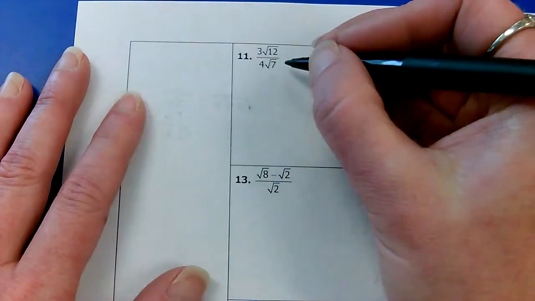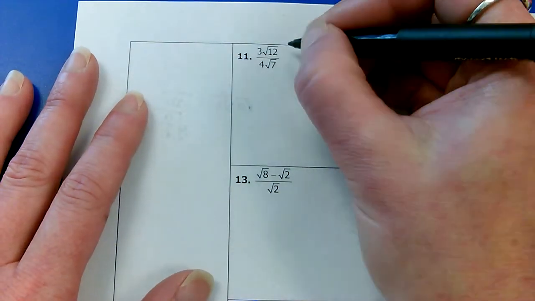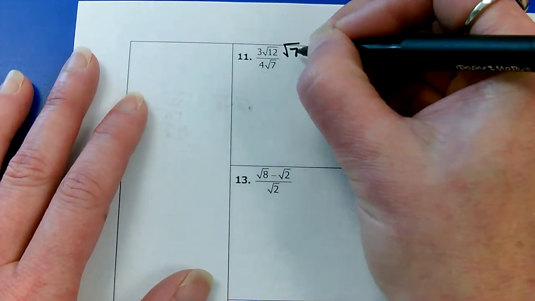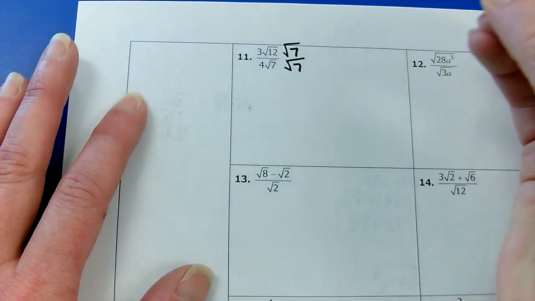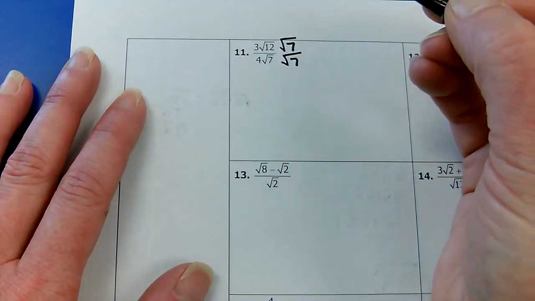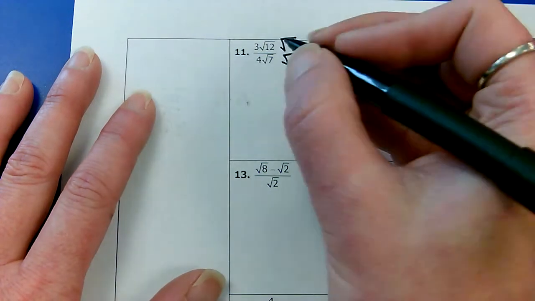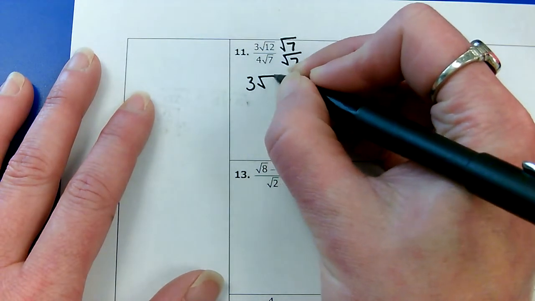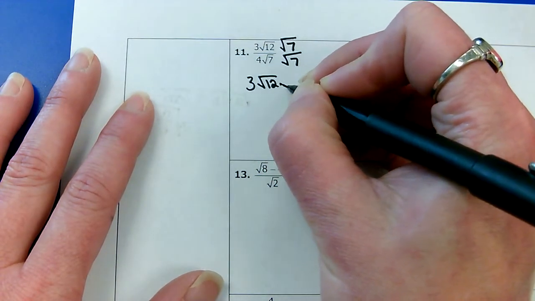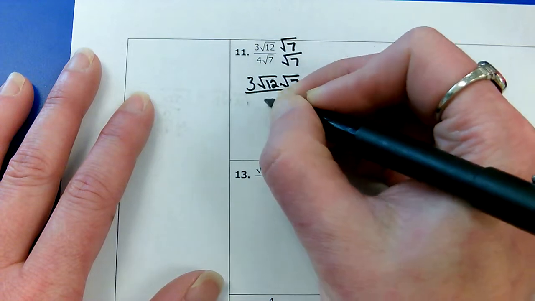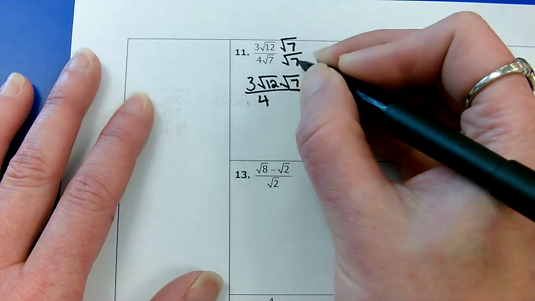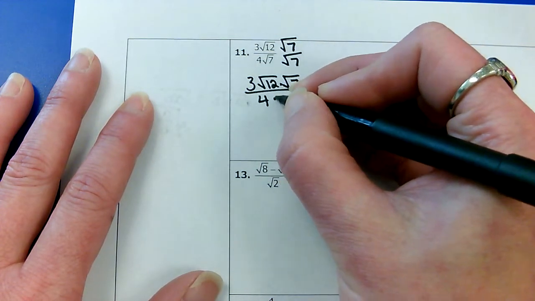So what would I multiply by on this one? Well, I'm going to multiply by whatever radical was in the denominator. So that would give me, let's see, 3 times the square root of 12 times the square root of 7 over 4 times the square root of 49, which is just going to be 7.